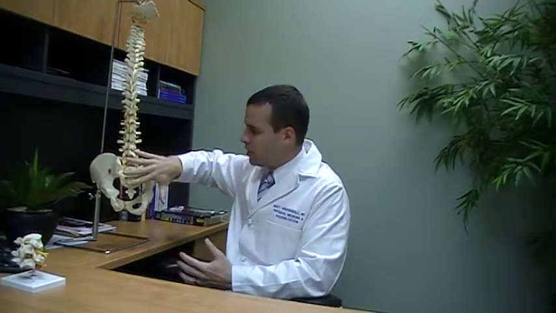There are several ligaments that support these joints, and those ligaments are of utmost importance. When those ligaments are injured, sprained, or even cut during surgery for the lower back, what happens is the pelvis and the sacroiliac joint become hypermobile. There's increased motion at that joint. Patients with hypermobility of that sacroiliac joint tend to have significant pain.